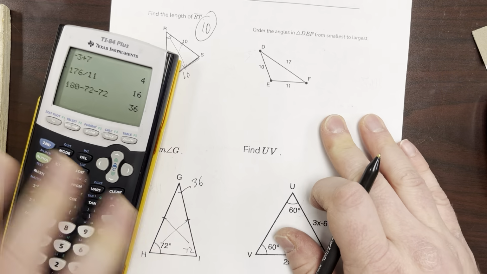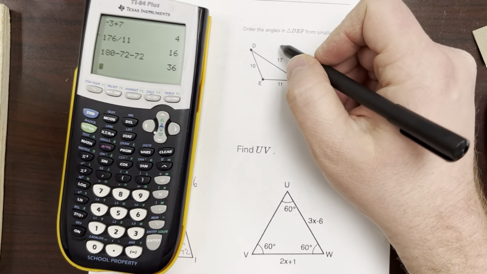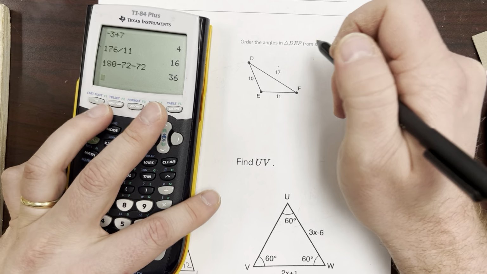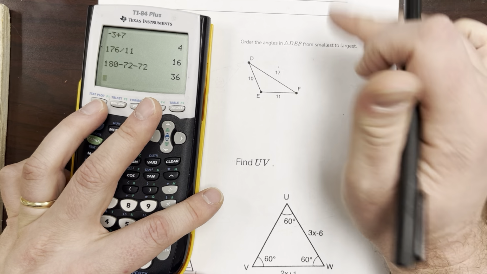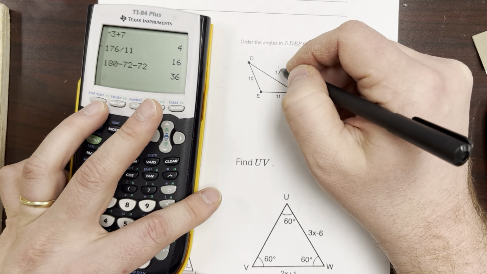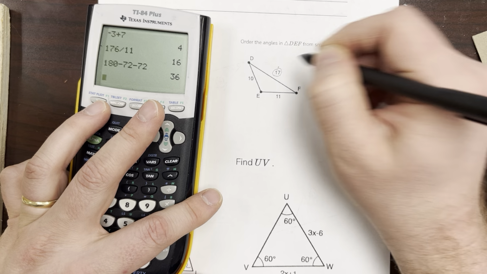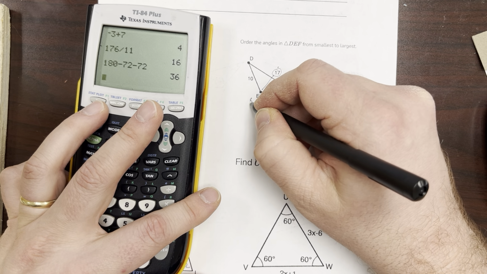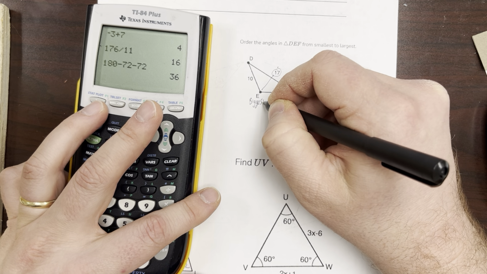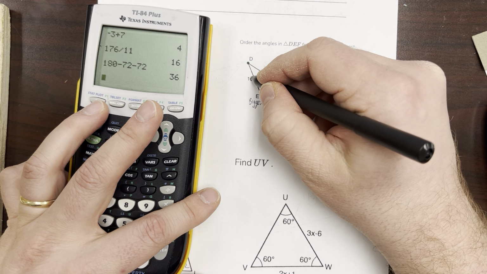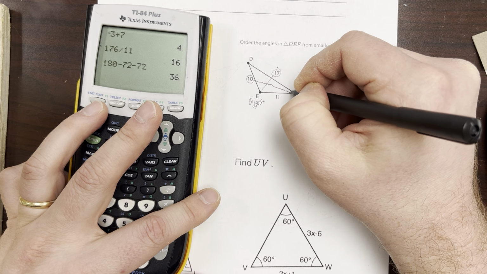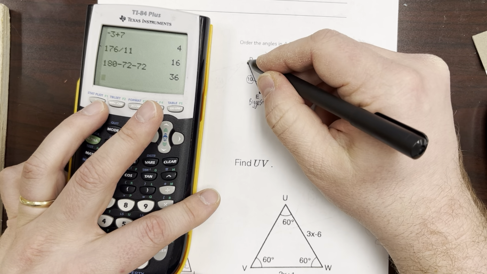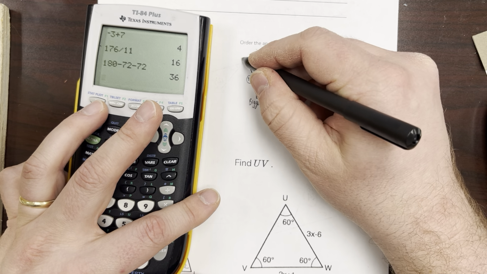All right, let's look at this one though. Order the angles in DEF from smallest to largest. There are a few different ways that people will write this. Here's the biggest side, so that means this is the biggest angle. Here's the smallest side, so here's the smallest angle. That makes D, that goes with 11, our middle angle.